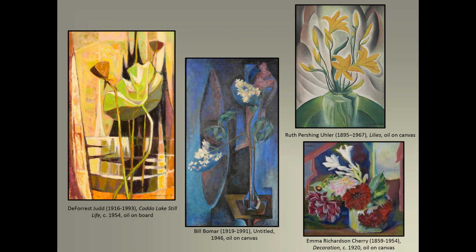Floral still lifes transformed by abstraction. On the far left, we see Deep Forest Judd, Caddo Lake, Still Life from 1954, oil on board. Judd was a native of Ohio who ended up teaching at SMU for most of his life. His mature work features abstract shapes in arbitrary colors, compressed and arranged to resemble landscapes or still life arrangements as seen in this painting.